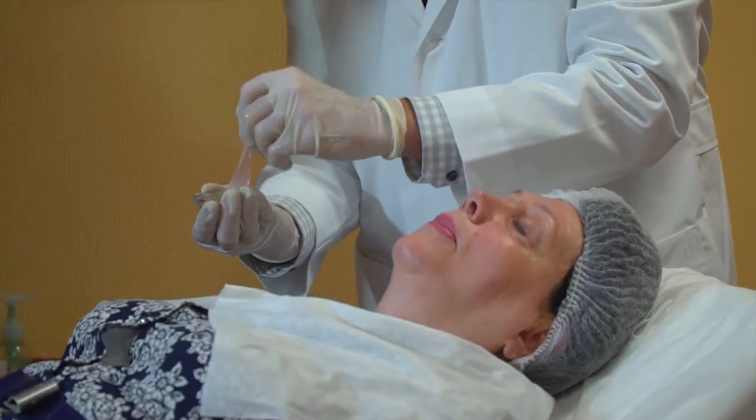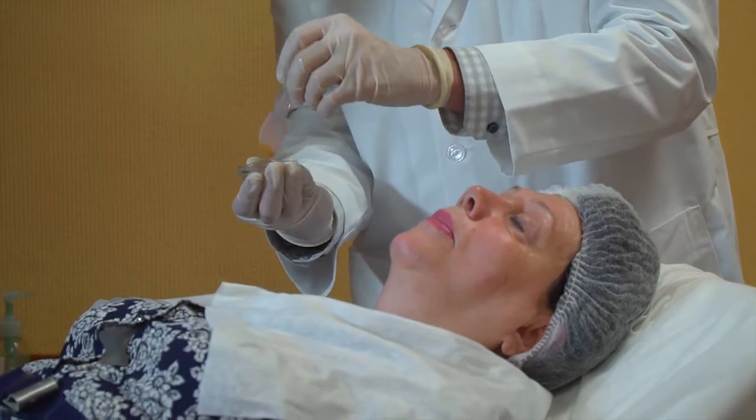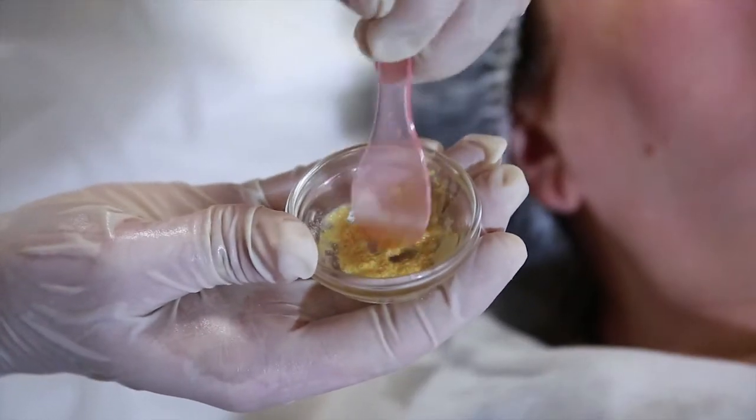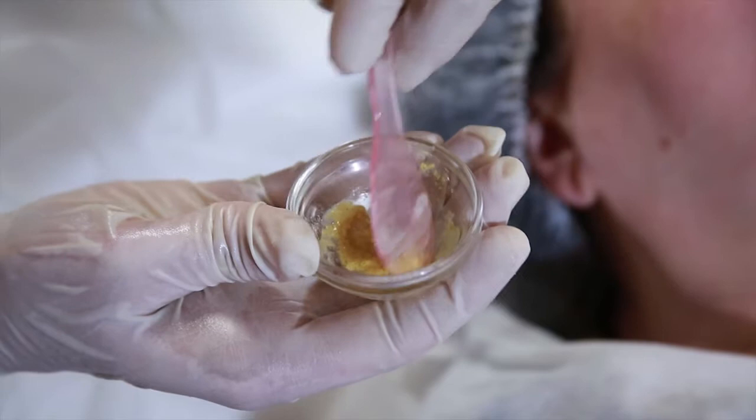It should have a liquid consistency, but a lumpy liquid consistency.